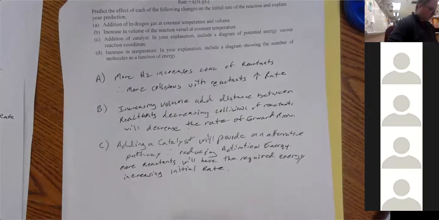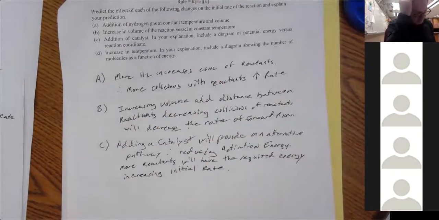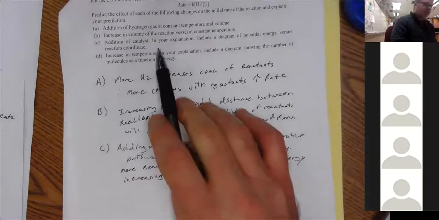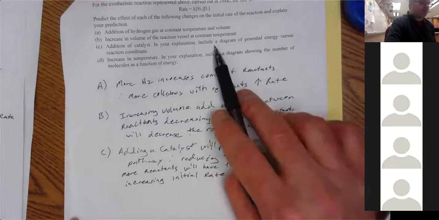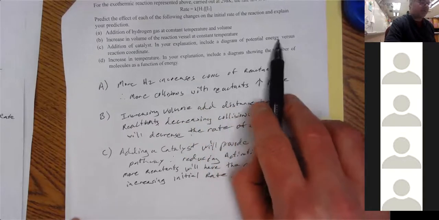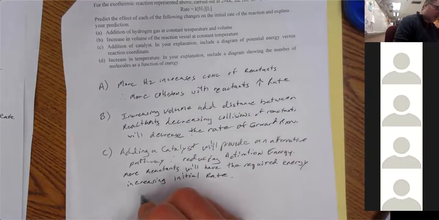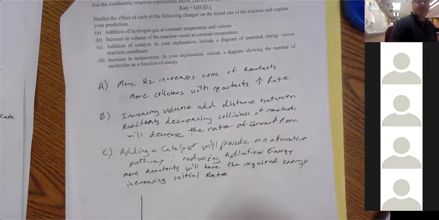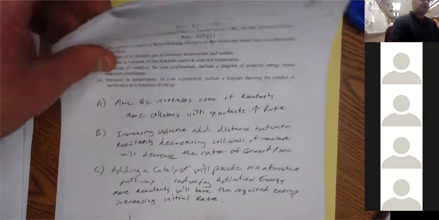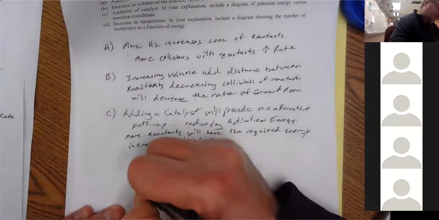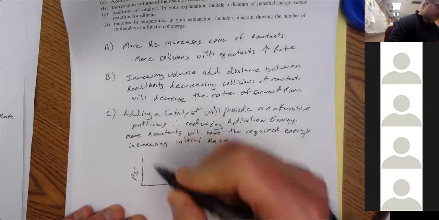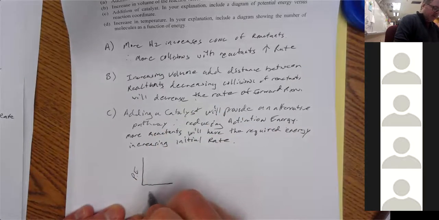Boom. Did say provide a diagram. So this is cool. It actually tells you what to make your axis. That's one of the things that you want to look at whenever you say it. Include a diagram of potential energy versus reaction coordinate. Well, normally we call this reaction progress. They call it reaction coordinate. So we want potential energy to reaction coordinate.